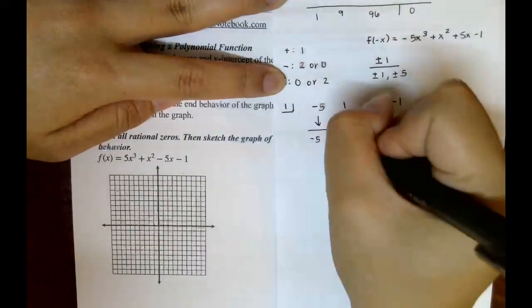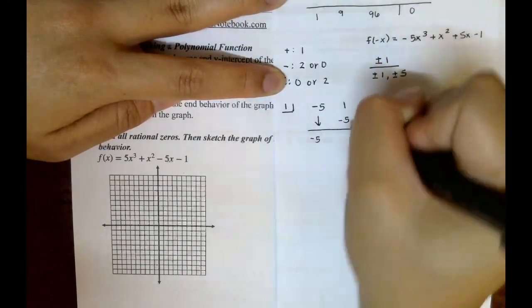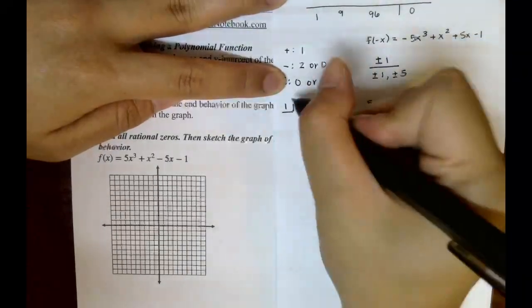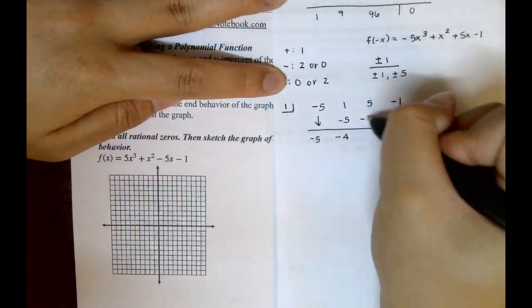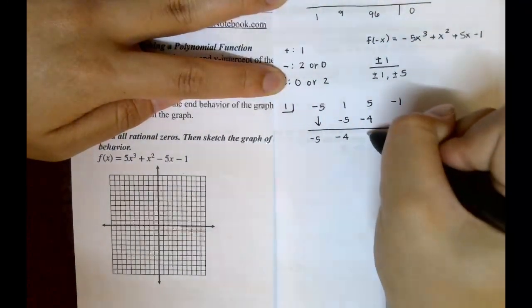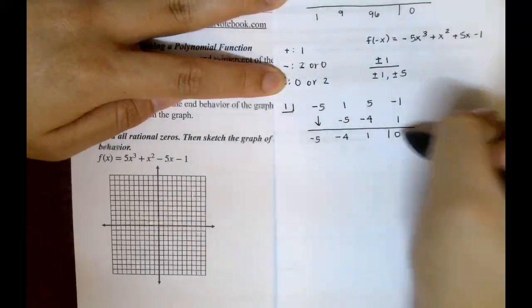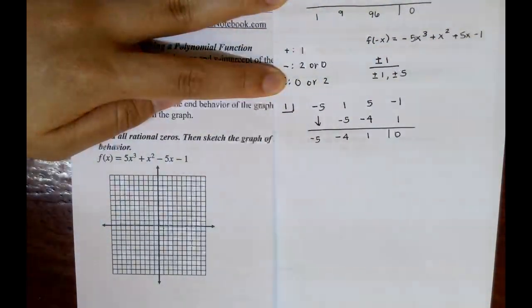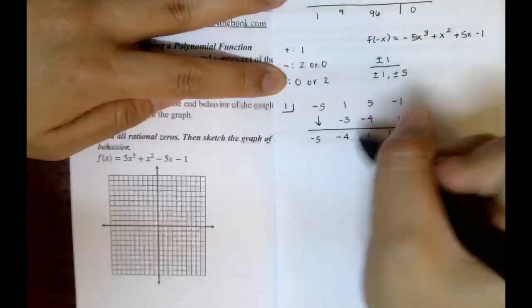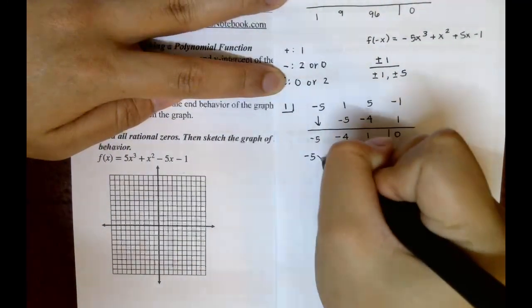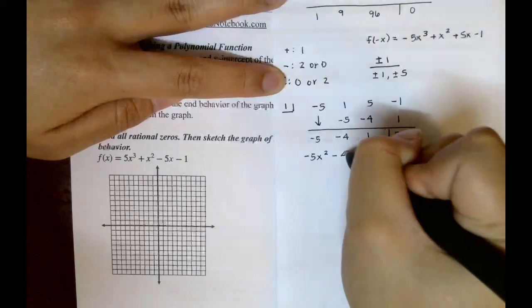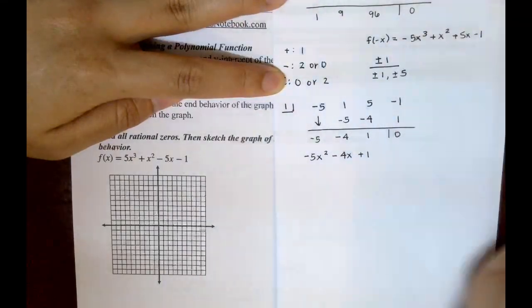Negative 5 times 1 is negative 5. Add these together is negative 4. 1 times negative 4 is negative 4. Add these together is 1. 1 times 1 is 1. Negative 1 plus 1 is 0. So that's perfect. 1 is one of my zeros. Okay. This then gives me negative 5x squared minus 4x plus 1.